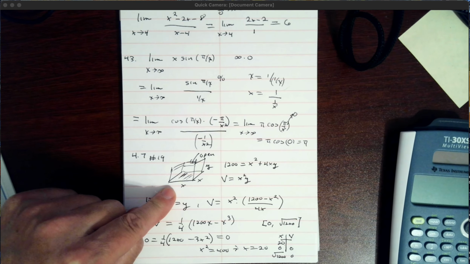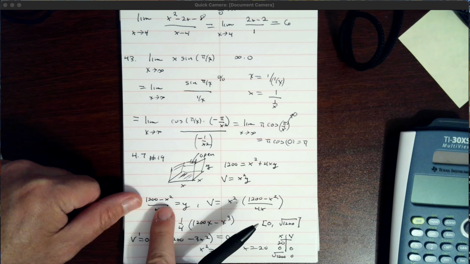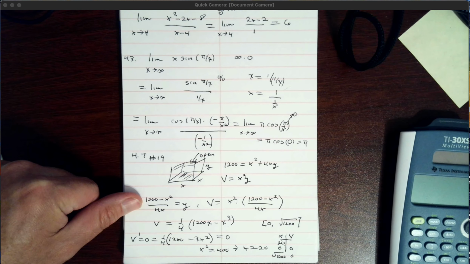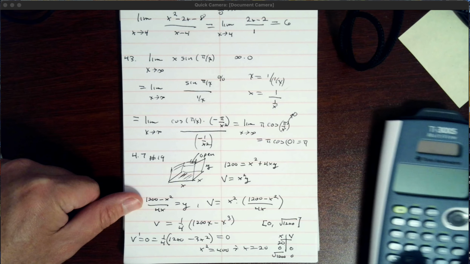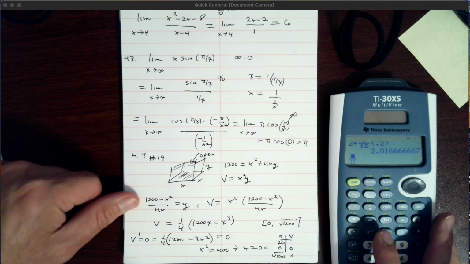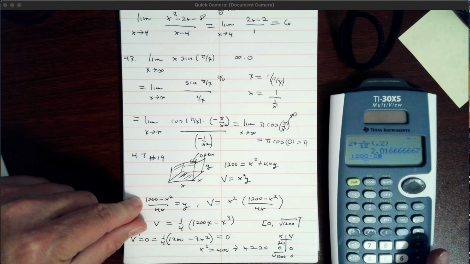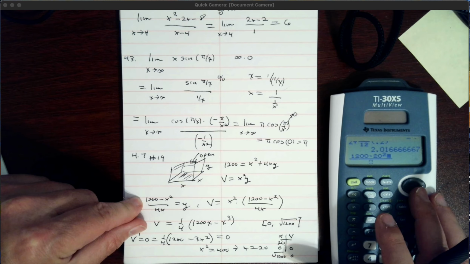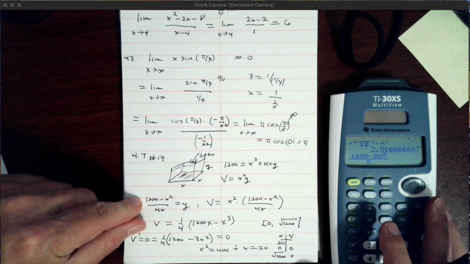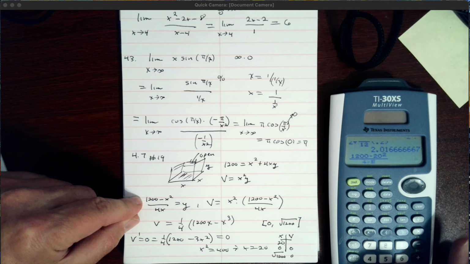So let's see. 20 is x, right? So we just need to find y. So to find y, we would go right here. 1200 minus 20 squared, divided by 4 times 20.